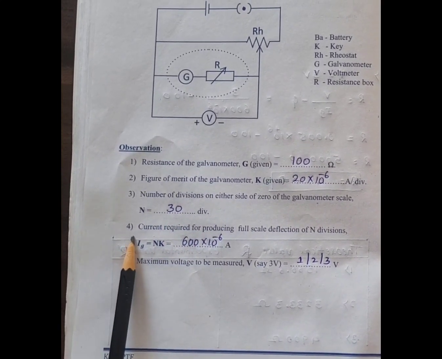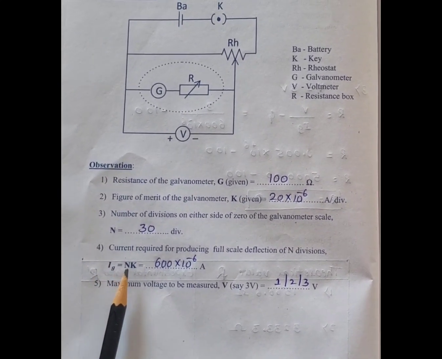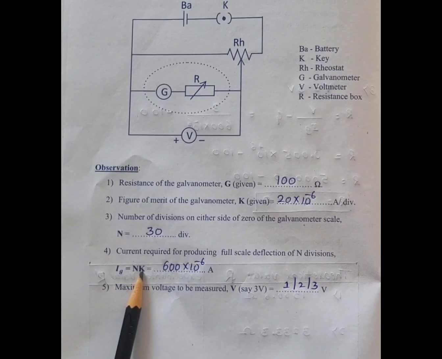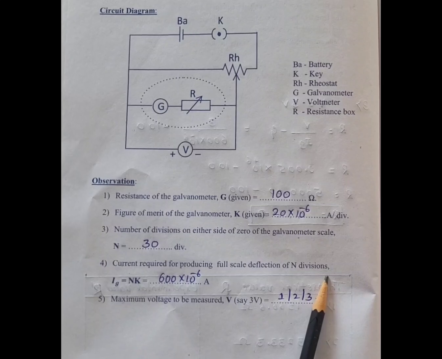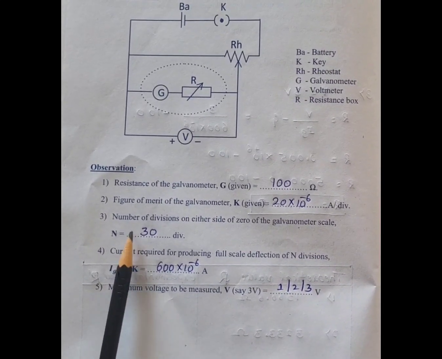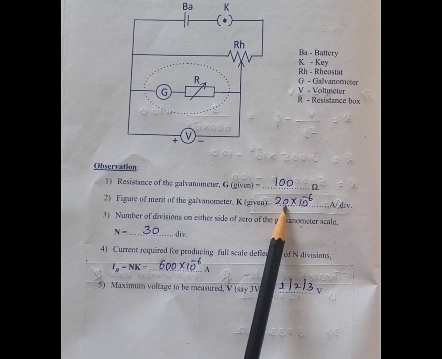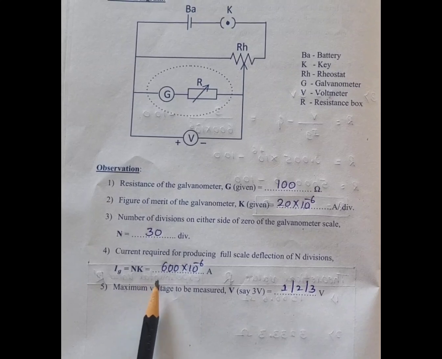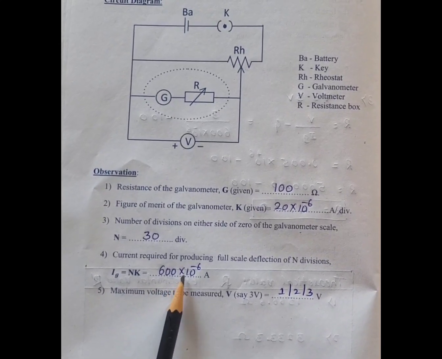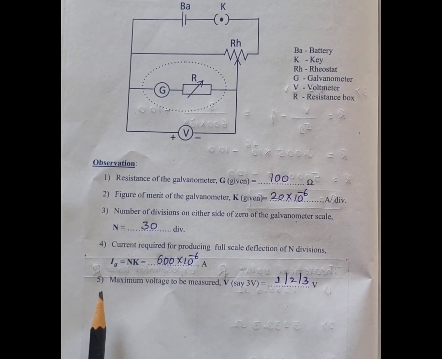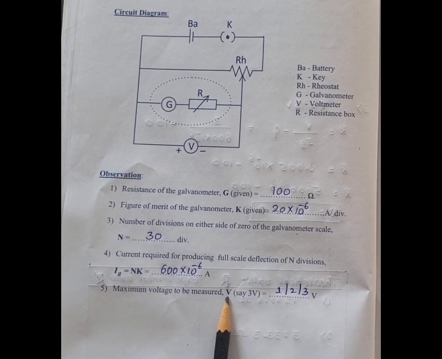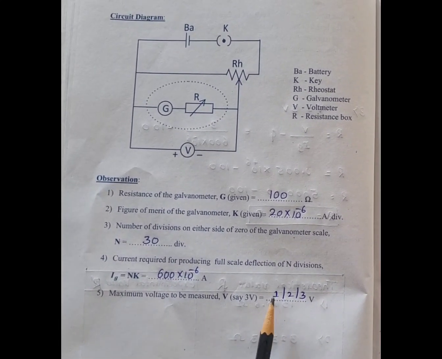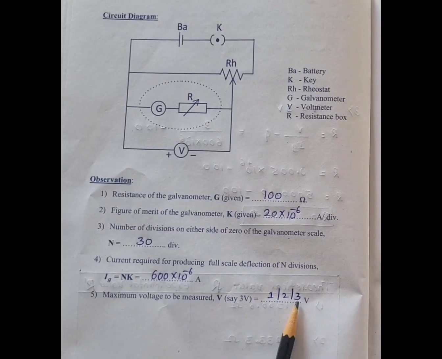Then fourth one, we have to calculate Ig equal to n into K, that is the current required for producing full scale deflection of n divisions. n into K, n is 30, K is 20 into 10 raised to minus 6. So Ig value is 600 into 10 raised to minus 6 ampere. Then fifth point, maximum voltage to be measured is V equal to, we can take 1 volt or 2 volt or 3 volt.